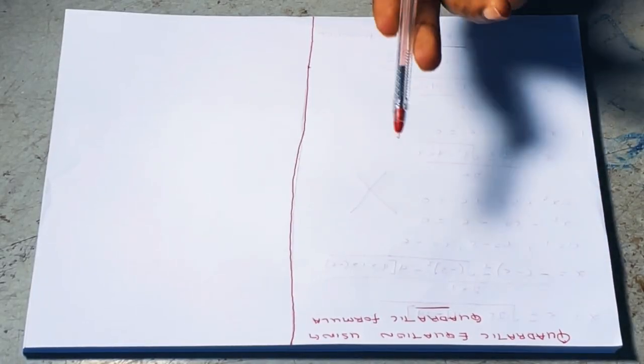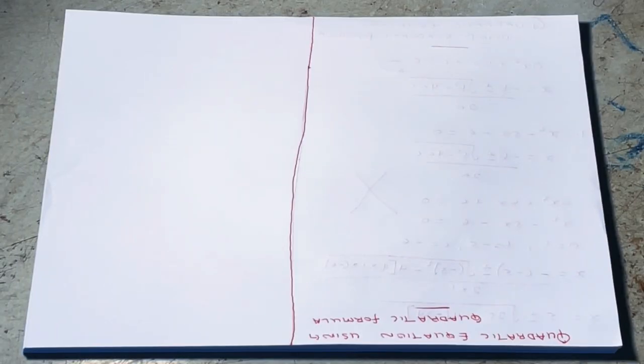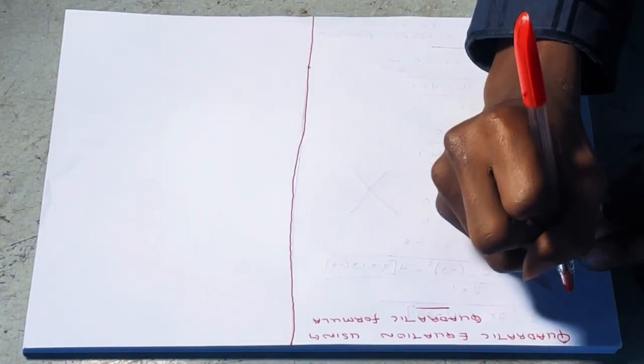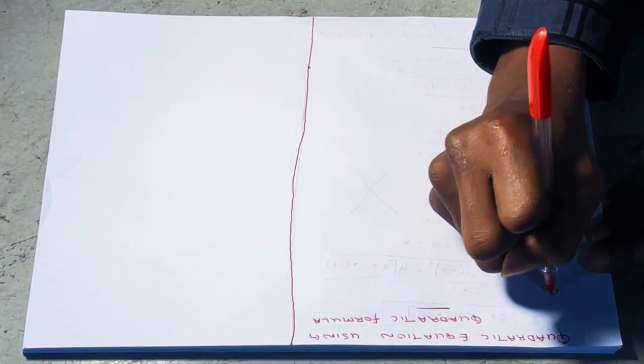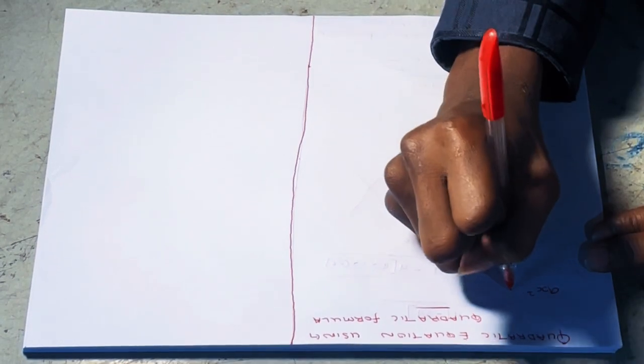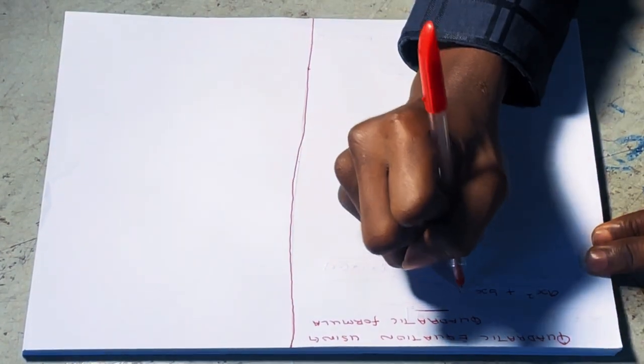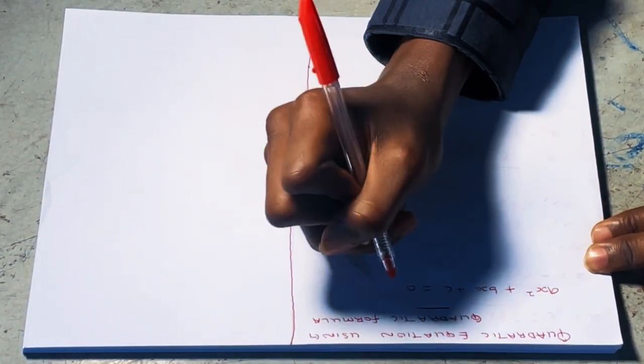We have quadratic equation using the quadratic formula. Now we were able to derive the quadratic formula using the general equation of a quadratic equation, which is ax square plus bx plus c equals 0.